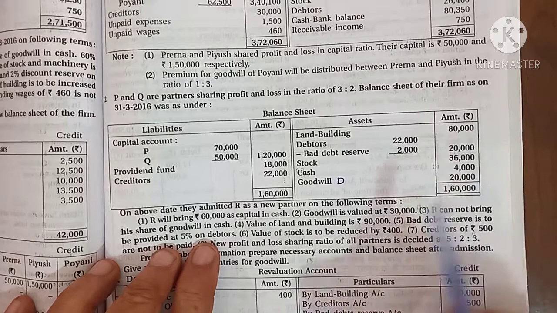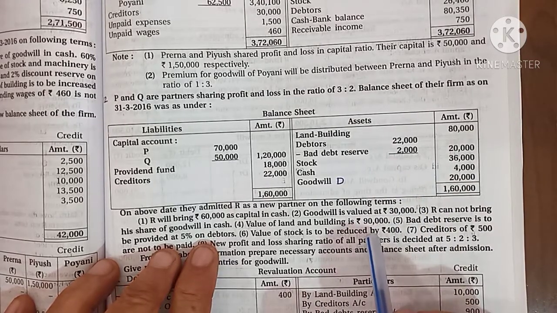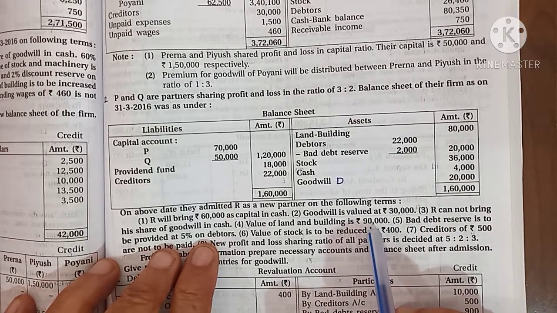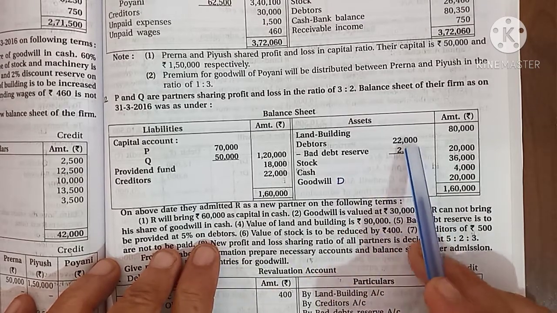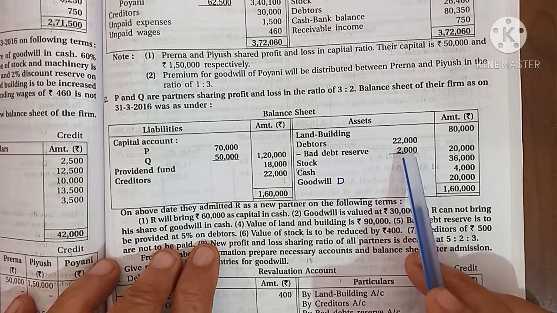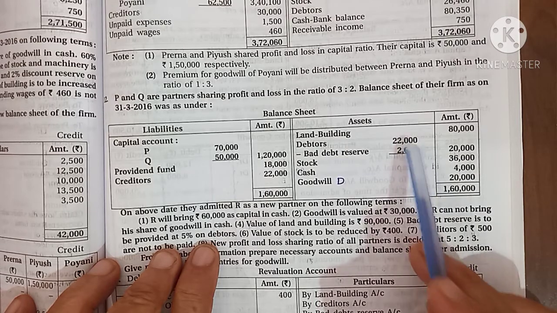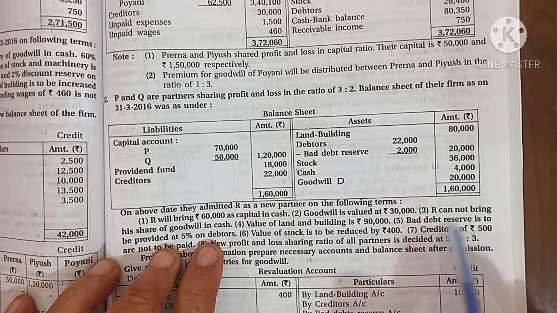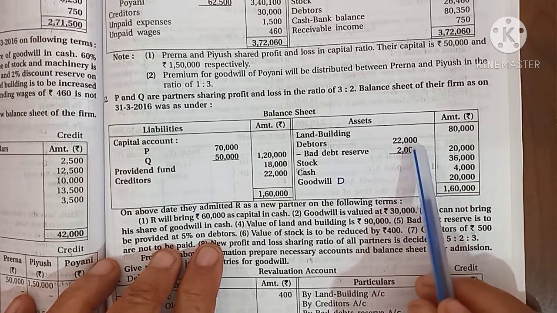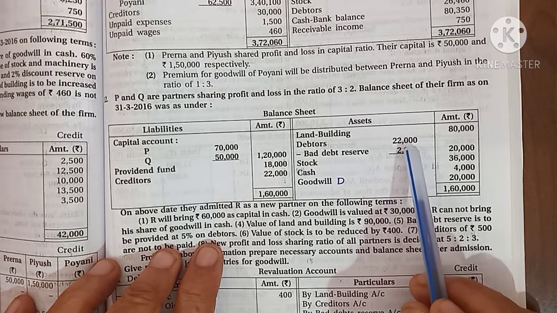Number 4, land and building 90,000. Here land and building was 80,000, now it will be 90,000. So 10,000 is increasing, and the revaluation account will be affected. Bad debt reserve is to be provided at 5% on the debtors. See, the bad debt reserve now is how much? It is not 10%; 10% would be 2,200. Out of 22,000, 2,000 is the bad debt reserve. But now they are telling that a 5% reserve is enough. 5% of 22,000 comes to how much? 1,100.